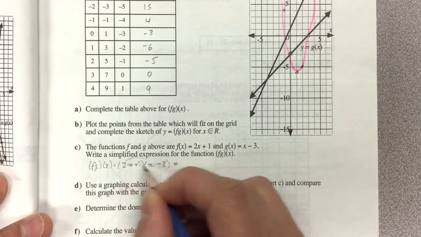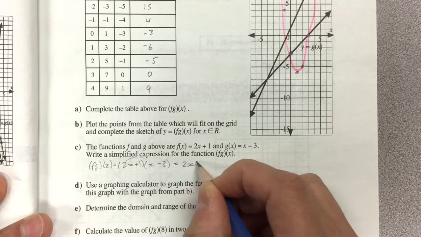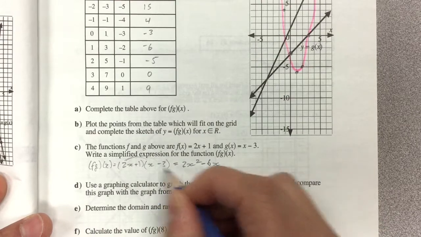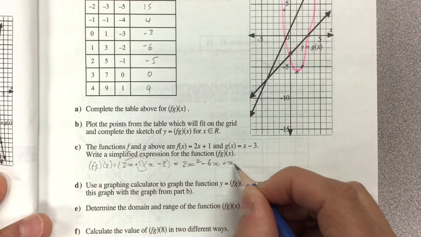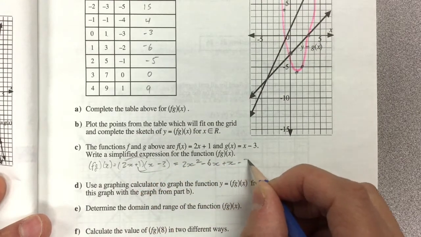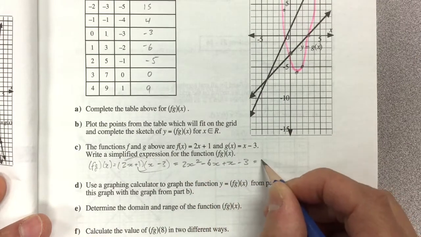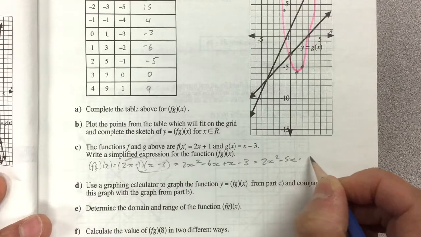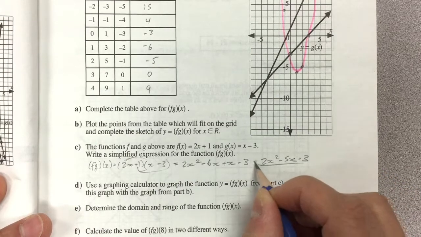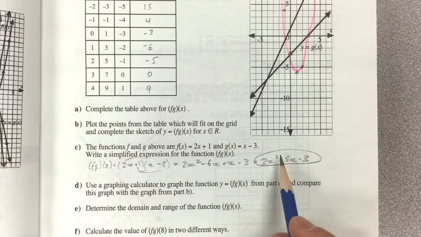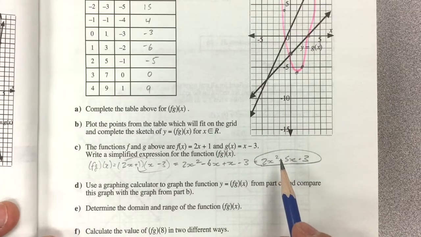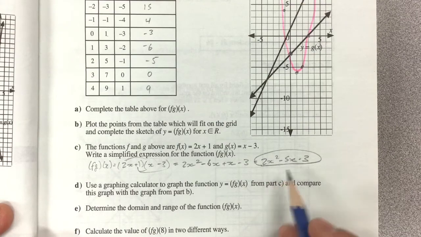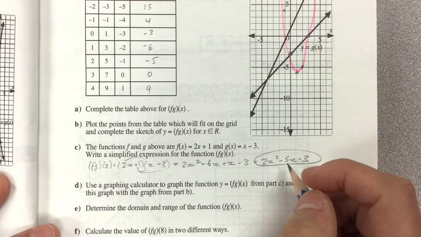If I expand this, I just need to FOIL it. I'm going to end up with 2x squared minus 6x plus x minus 3. Gathering my like terms, I'm going to end up with 2x squared minus 5x minus 3. So this is my combined function of f and g of x. So this is f times g of x.